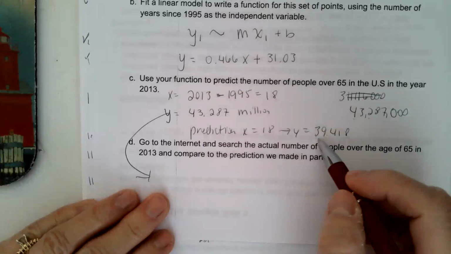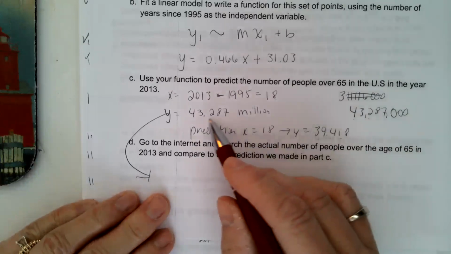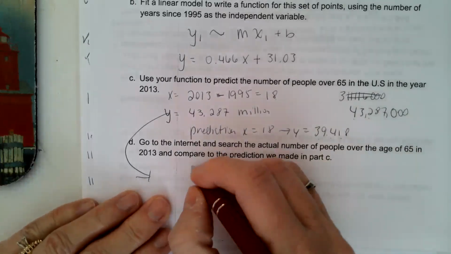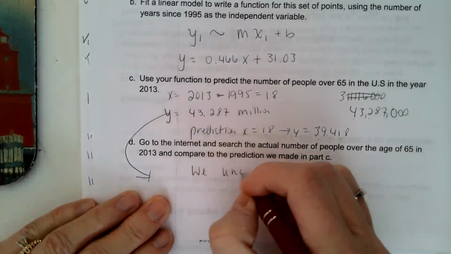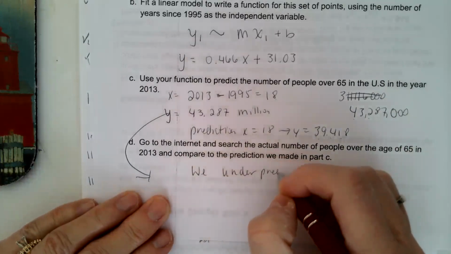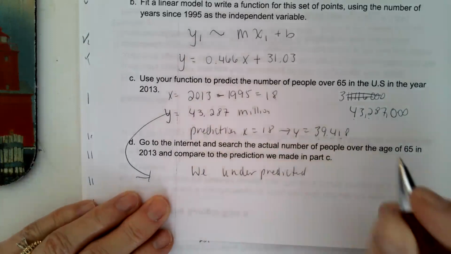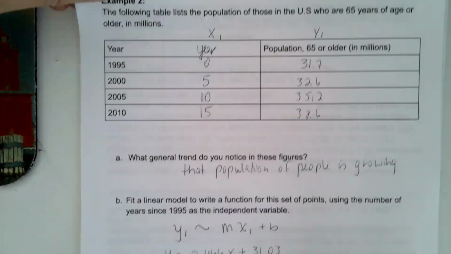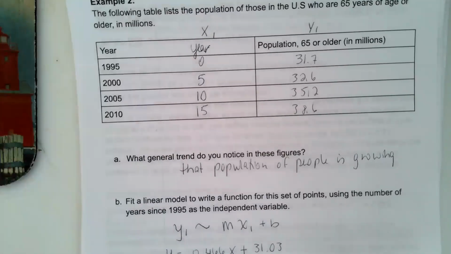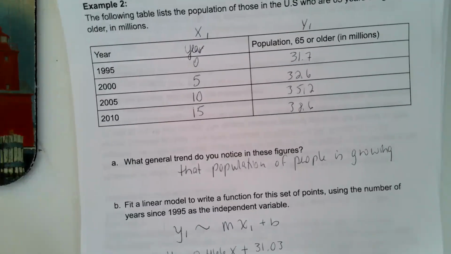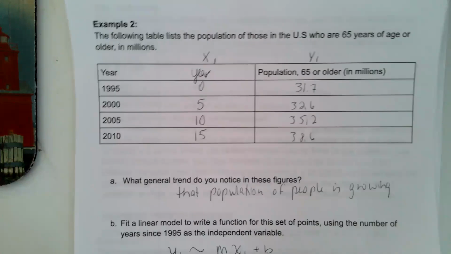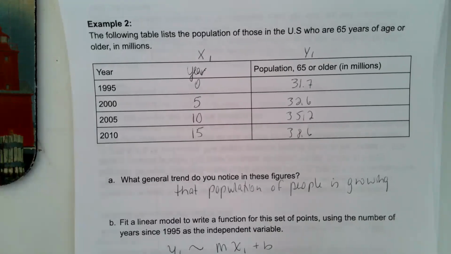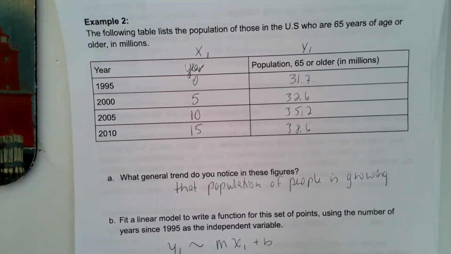So we predicted 39.418, and the actual is 43.287. So we under predicted a little bit, and that's okay. So get some practice. We're not going to be doing a lot of this modeling this semester in assessments, but it's good to learn how to use modeling because in real life, we have data all around us. And so there's definitely classes where you might do some modeling.